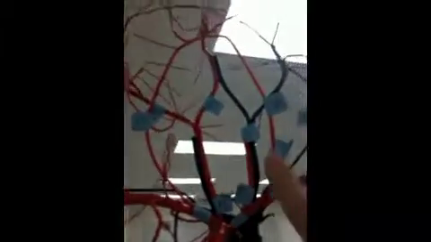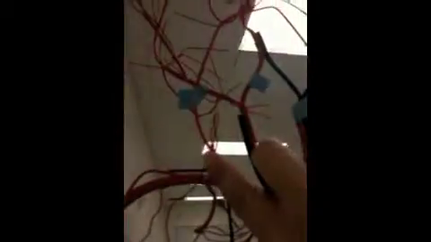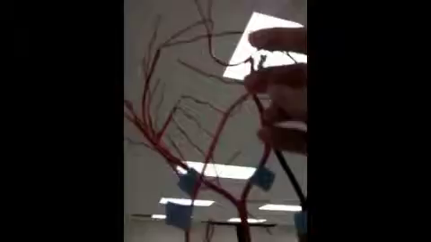Now, again, off of the arch of the aorta, you have the brachiocephalic right here, which becomes right subclavian, and right here is the right common carotid artery. But this is the right vertebral, okay, and this is the left vertebral, and they connect up here at the top in the brain and become the basilar artery.